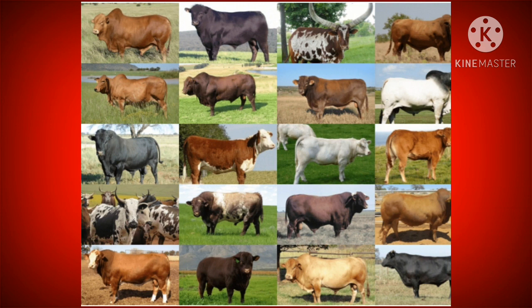The first one is dairy breeds. Dairy animals are domesticated for obtaining milk. They give high milk, so they are called milch animals.